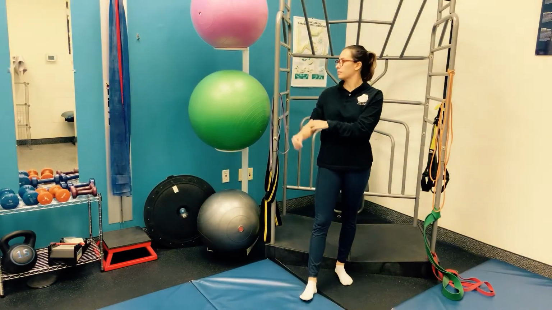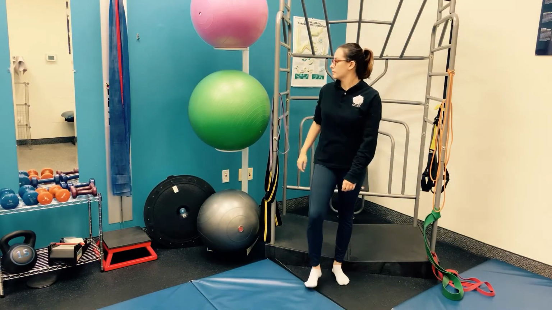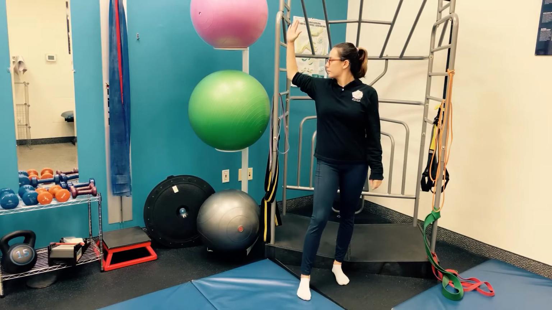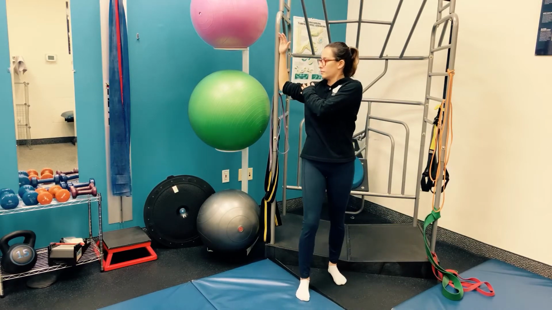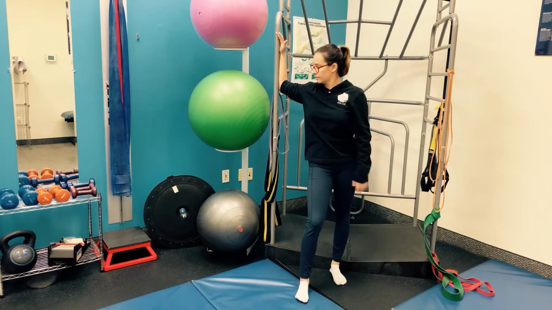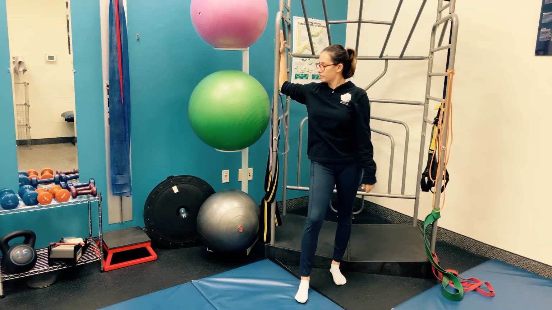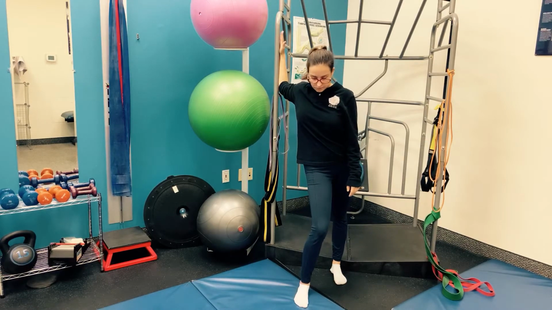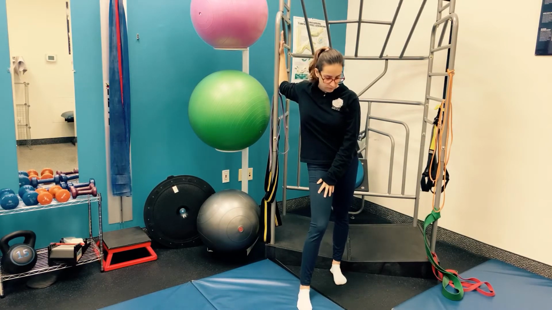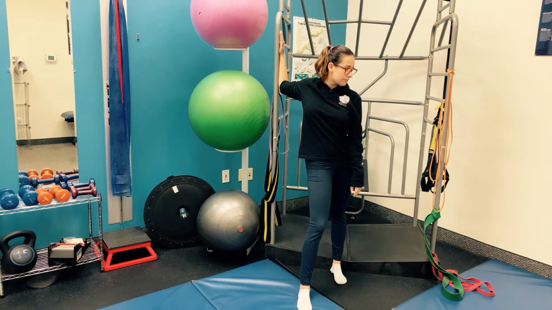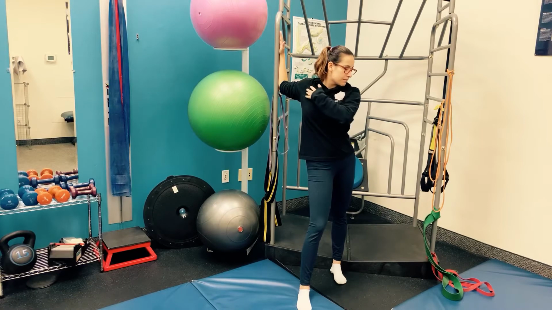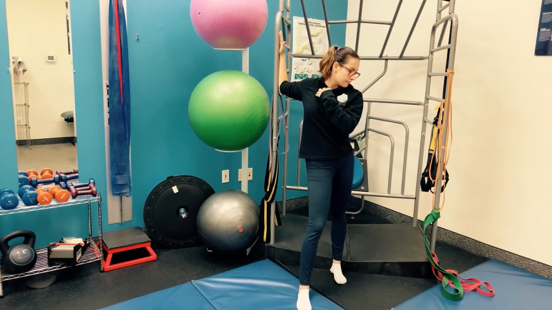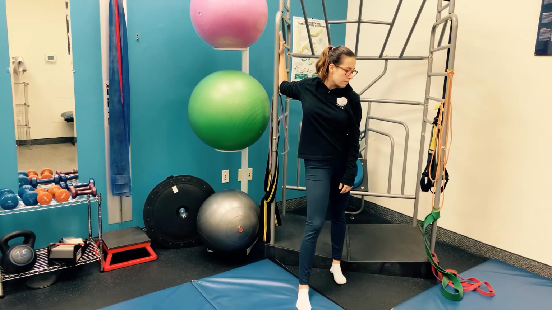Okay, so with this stretch, just simply take the arm up, elbow at about a 45 degree angle. There we go, and then push through. The same leg is going to be forward, and you're going to rotate the body to the opposite side. That's it right there, and you're going to feel a really good stretch all the way through the shoulder into the chest. With the stretches, usually I recommend holding them for about 8 to 10 seconds.